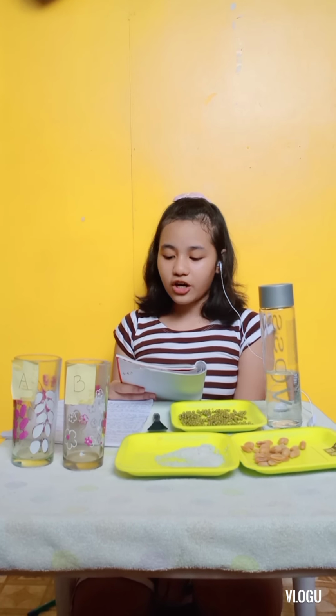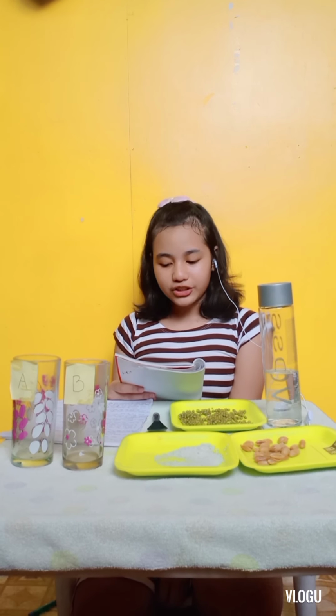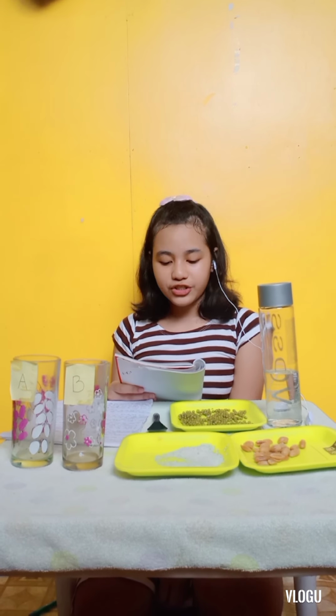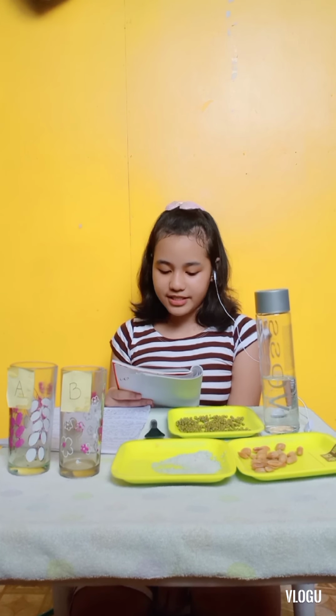A homogeneous mixture is one in which the composition of its constituents are uniformly mixed throughout. A heterogeneous mixture is a non-uniform mixture in which the components separate and the composition varies.